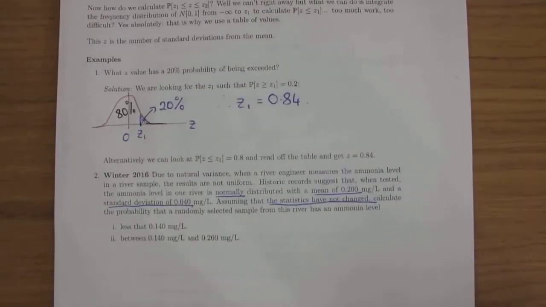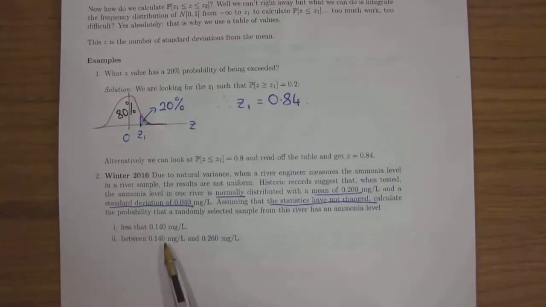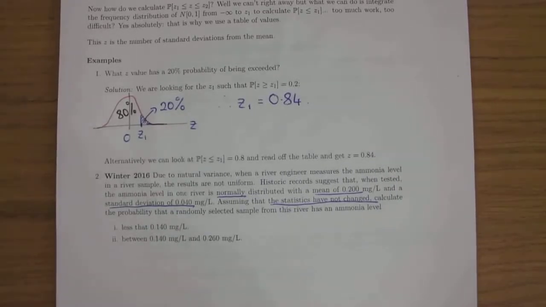Calculate the probability that a randomly selected sample from this river has an ammonia level less than this or between these two numbers. I'm happy as long as what you write down is consistent and well communicated. The notation doesn't have to be exactly as I go for, but this is what I would recommend.